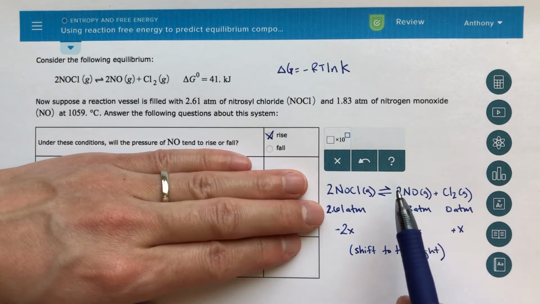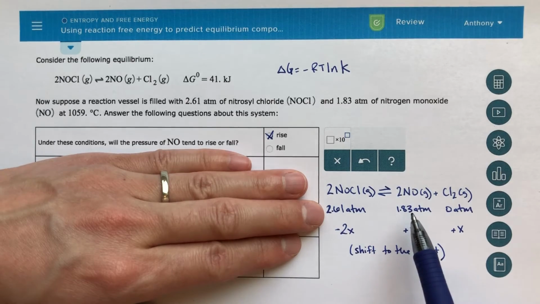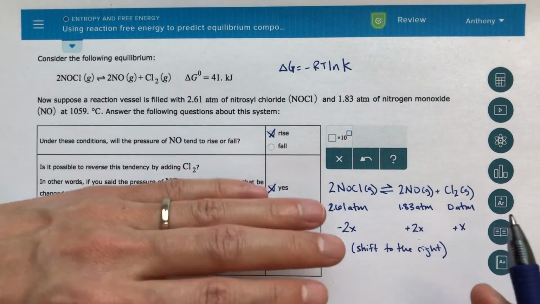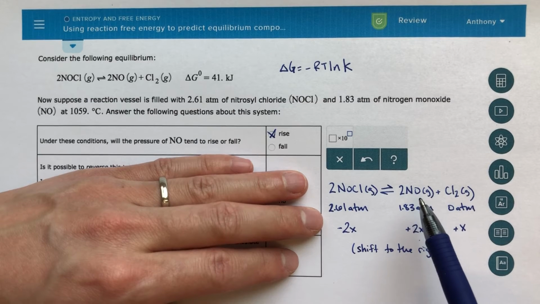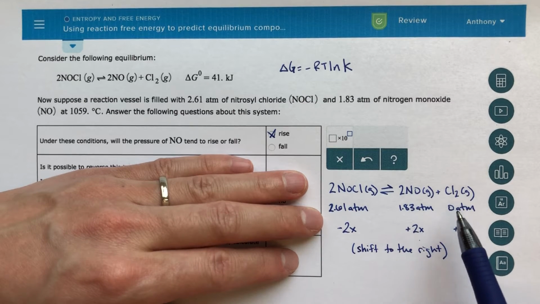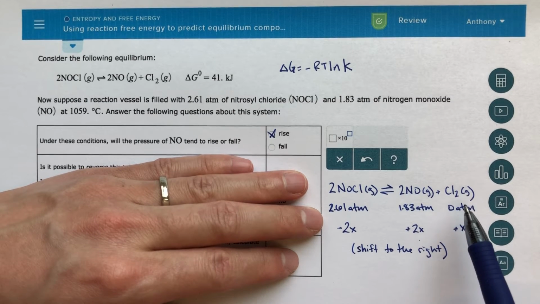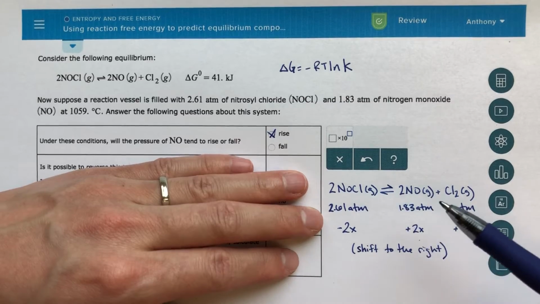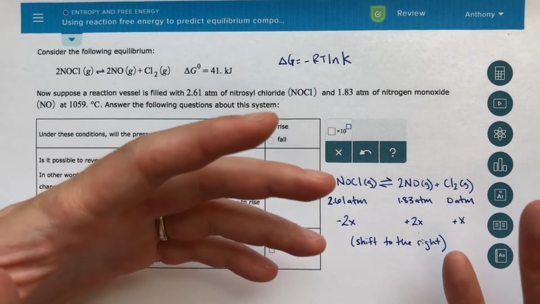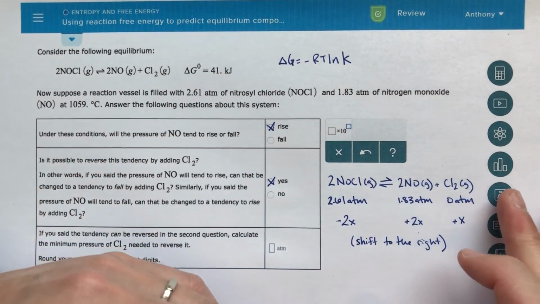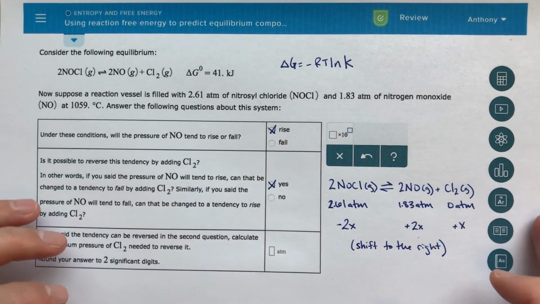Because it's shifting to the right, the concentration of NO will increase. And if I wanted to reverse that, if I wanted to make this concentration of NO decrease, I could do that by putting in a bunch of Cl2. The more Cl2 I put in, the more likely it's going to want to go back to the left. That's Le Chatelier's principle. We're perturbing the system, and the system will want to counteract that change.